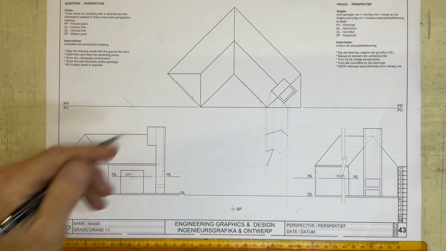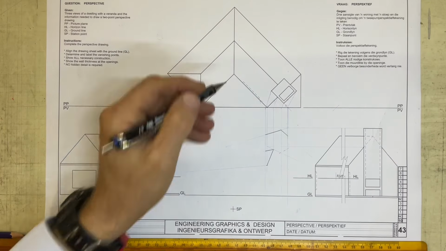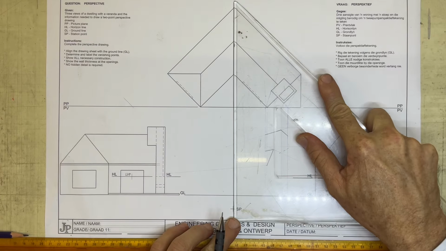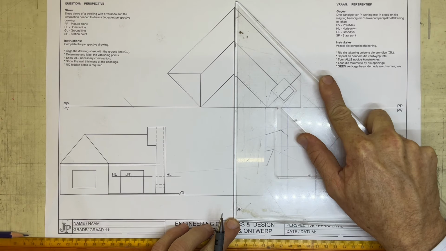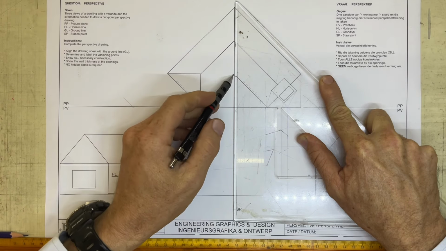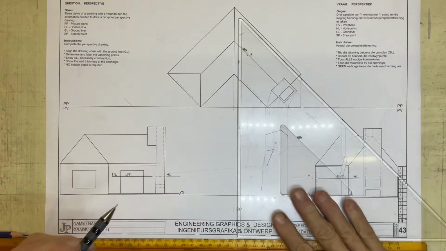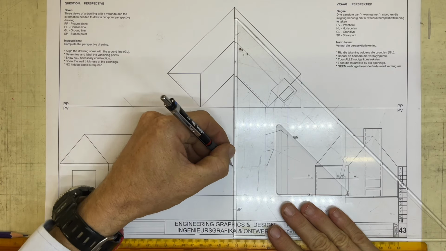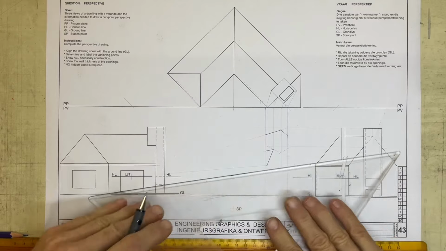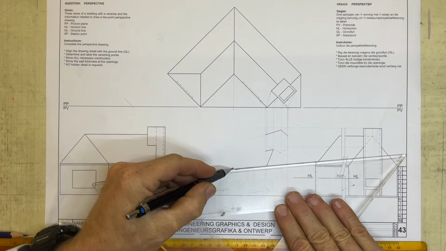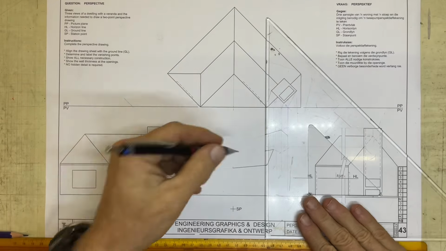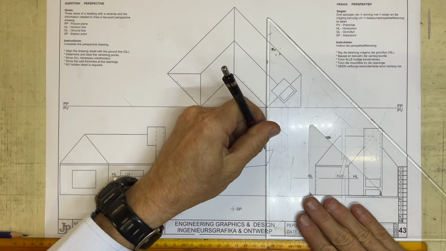Okay, and I know that somewhere along that line I'm going to get that corner, so I'm going to find that quickly. Find that point over there. Coming down from there, crosses over the picture plane at that point, and I drop that straight down onto that line. Right, so I now have a line that's going to go from there across to there. Okay, I suppose I can finish that part of the chimney off straight away.